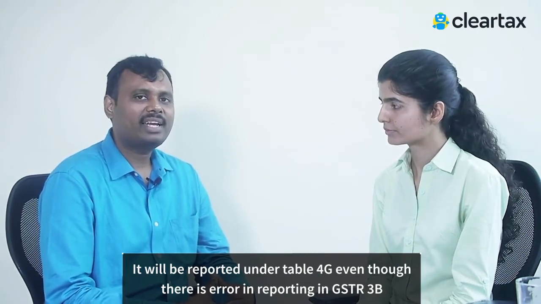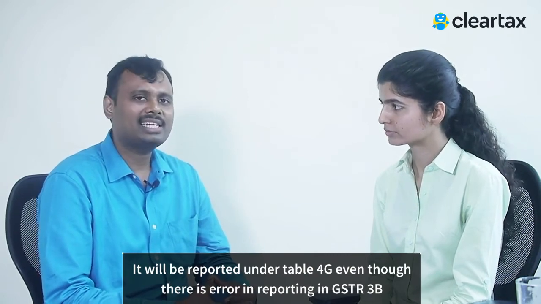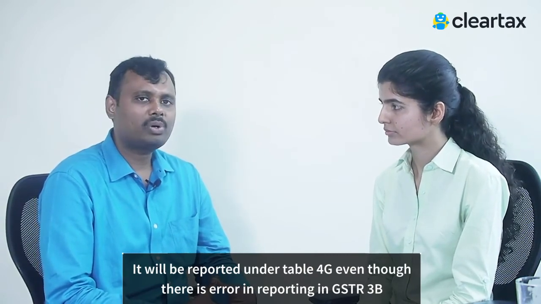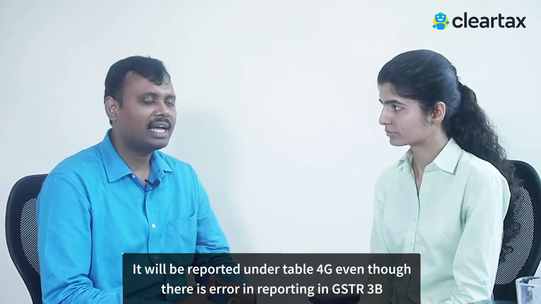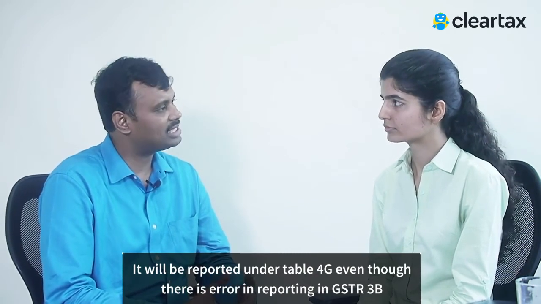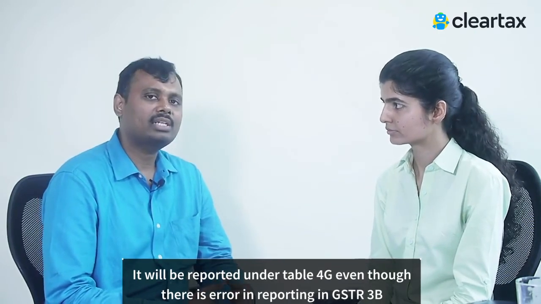Now, when he is reporting it under GSTR 9, in my view, he has a rightful choice to report this as 4G. The taxes have been paid for reverse charge, and he can report it under 4G in GSTR 9. So he can do a correct reporting even though there is an error in reporting in GSTR 3B.